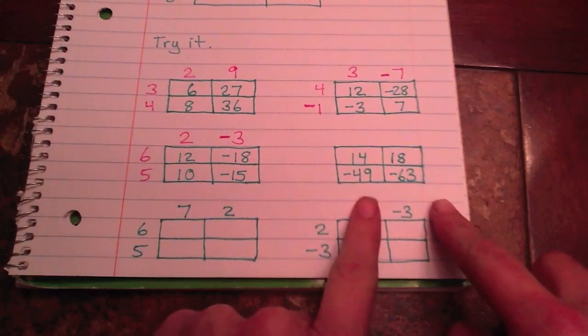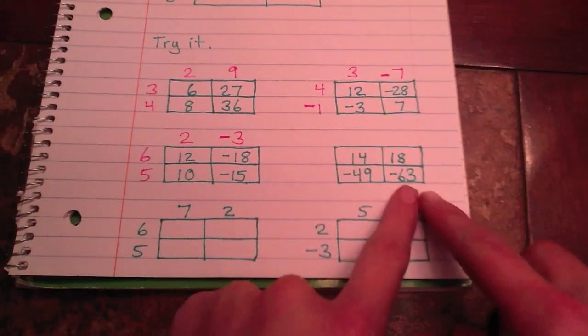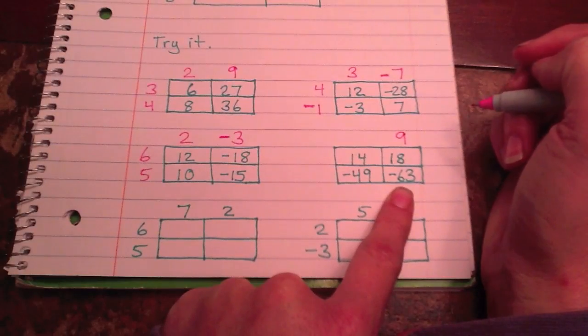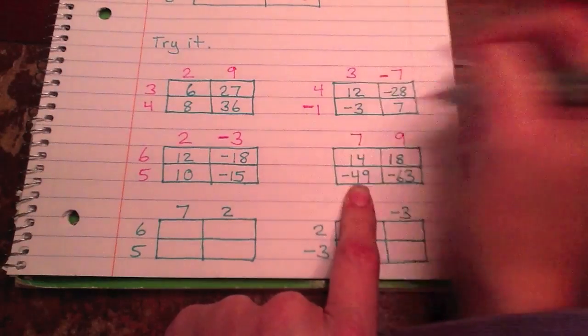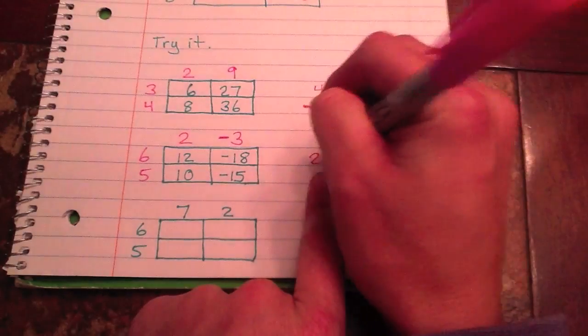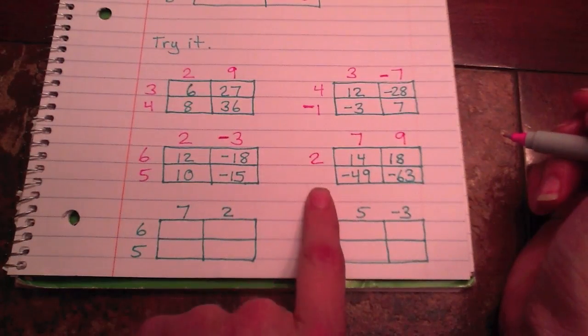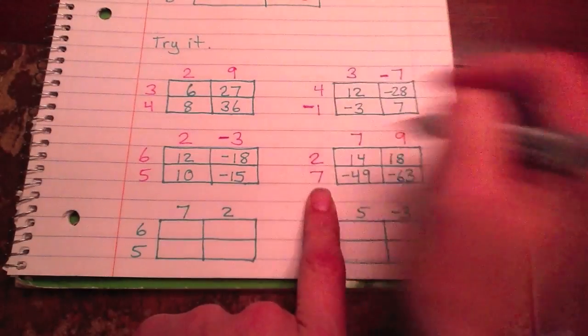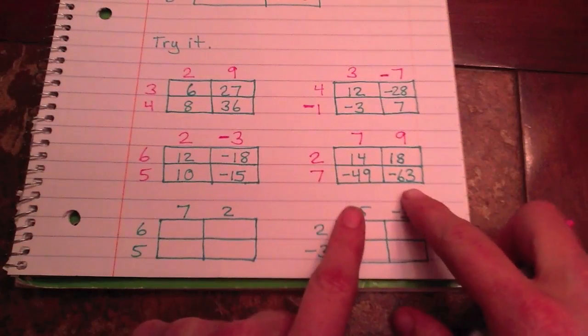Try this one. Greatest common factor is 9. Greatest common factor is 7. 2, and 7. Now I have negatives to deal with.